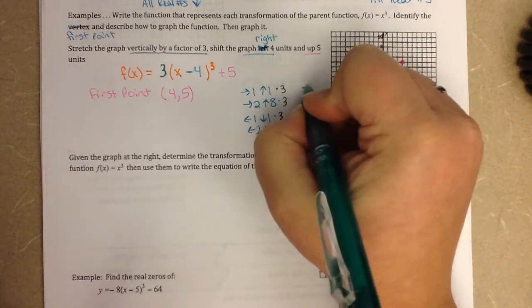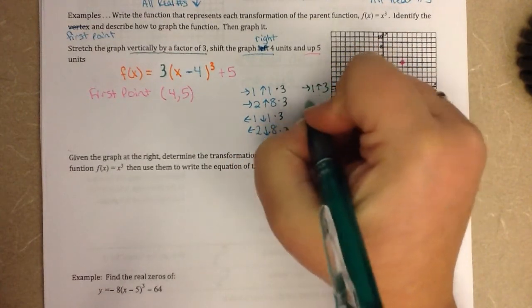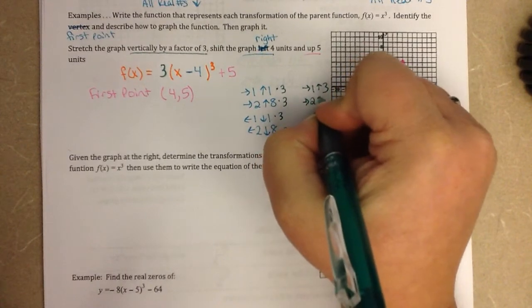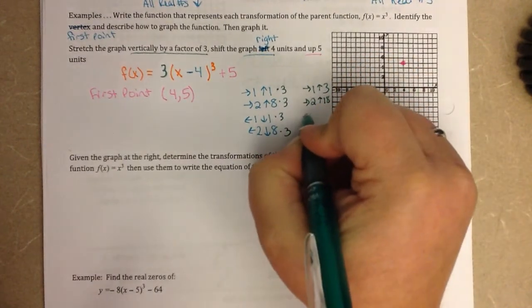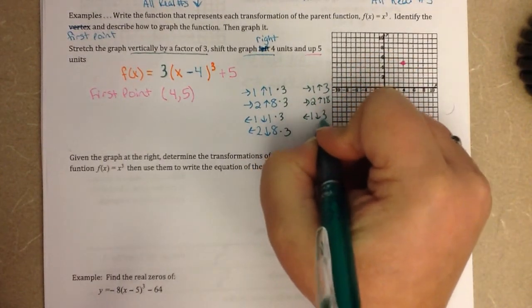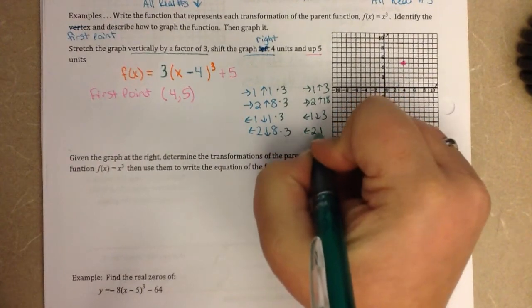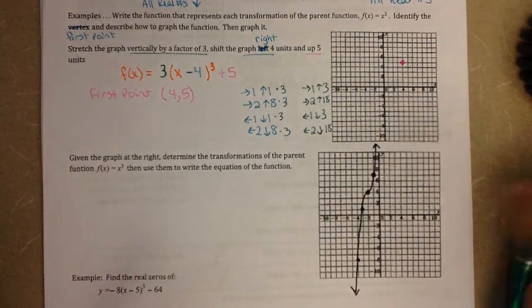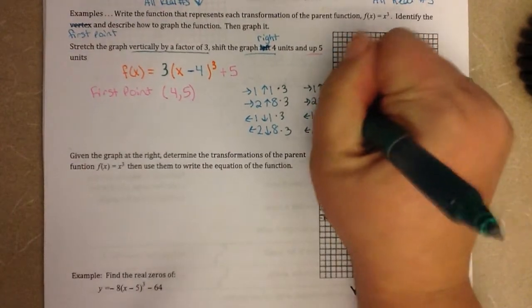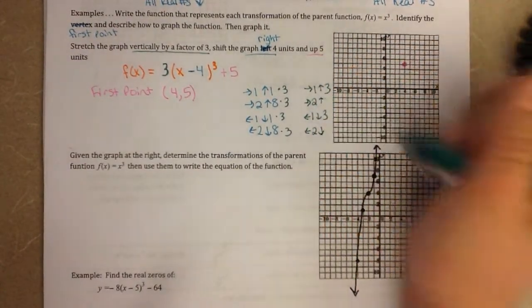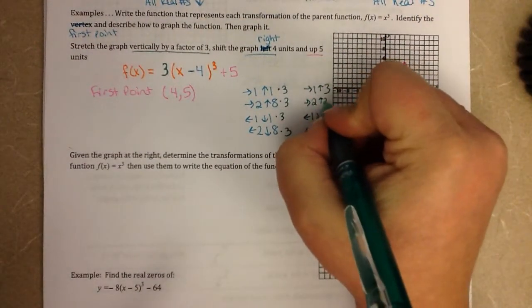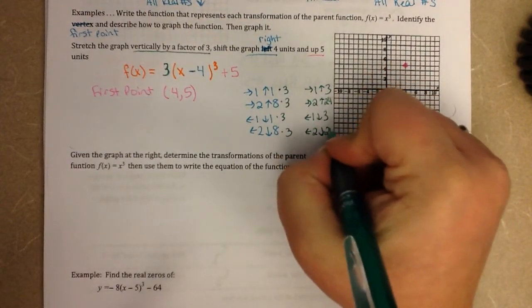So I'm really going to go right 1 and up 3, right 2 and up 18, left 1 down 3, and left 2 down 18. 18? Who's doing this math? That says 8, not 6. 24. Which is really not going to fit on my graph.